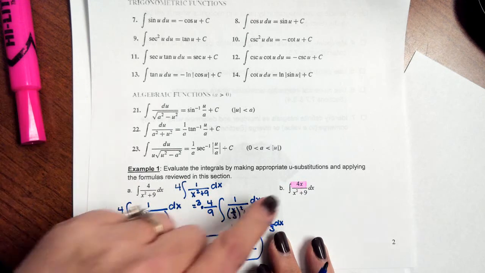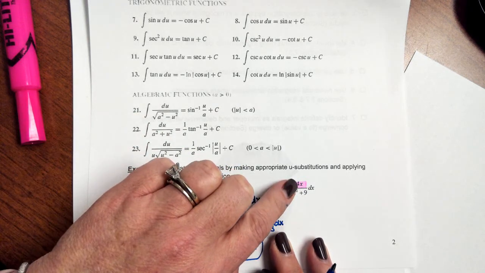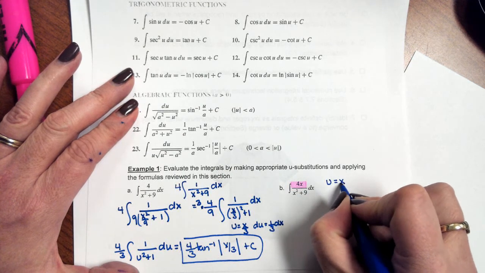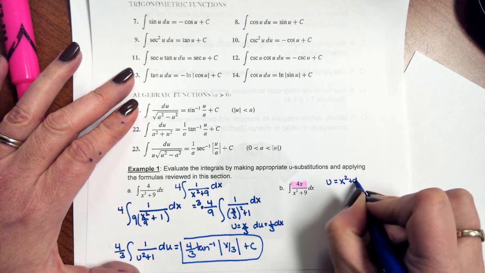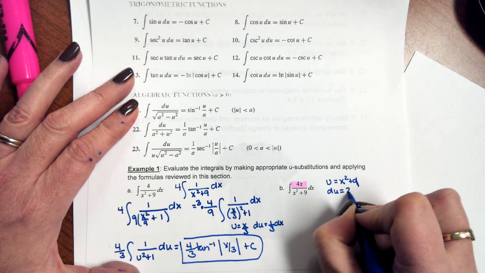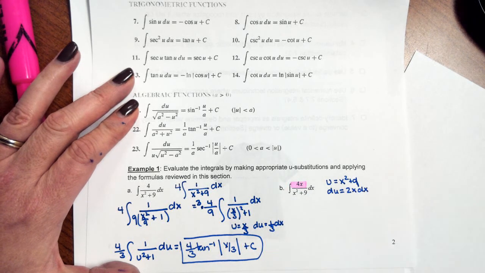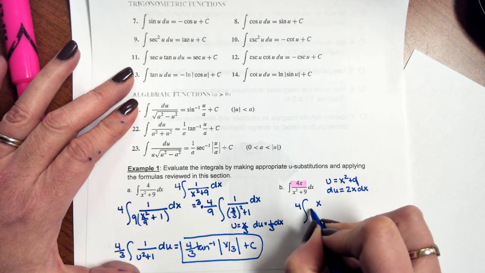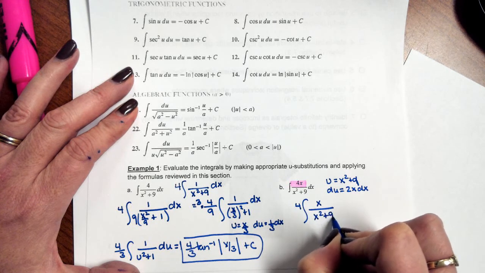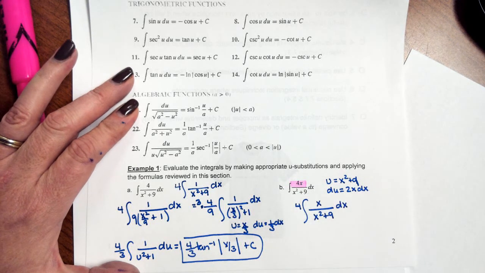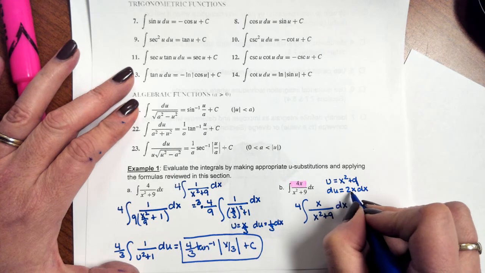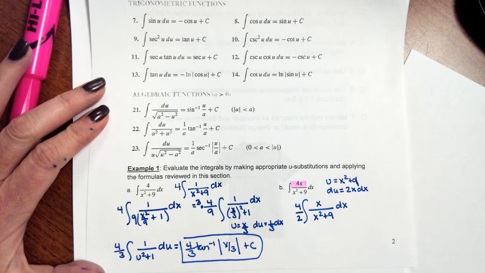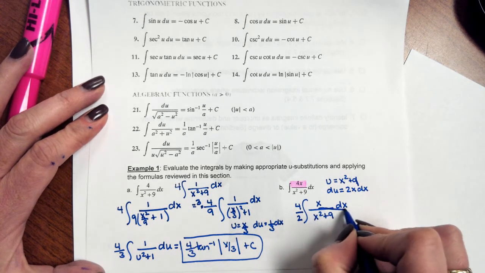Now when you take a look at b, like I said, because you have the x in the numerator, what we can do is start by letting the denominator be my u, x squared plus 9. My du will be 2x dx. So now I can pull the 4 out of my integral. So I have 4 times x over x squared plus 9 dx. So now again, I can divide a 2 out of my integral, so that would be a 4 over 2. And then here is my x dx.